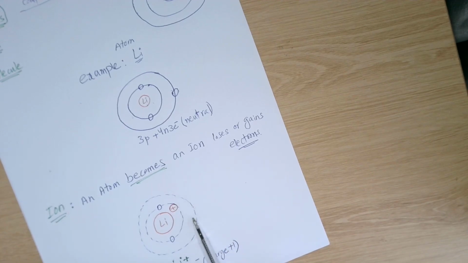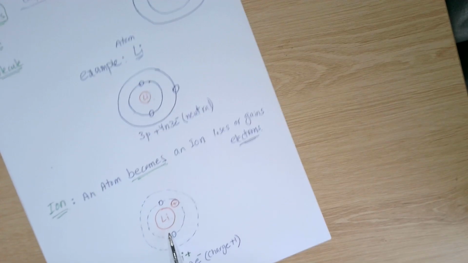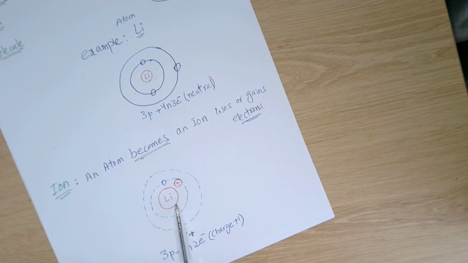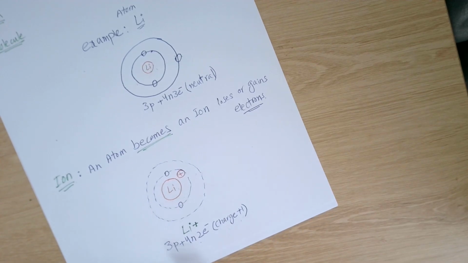If they lose it, what happens? The charge becomes positive because the number of protons is more than the number of electrons. That's one.